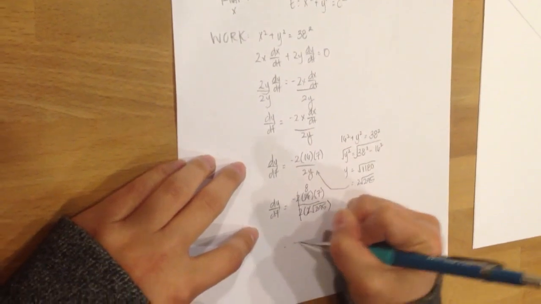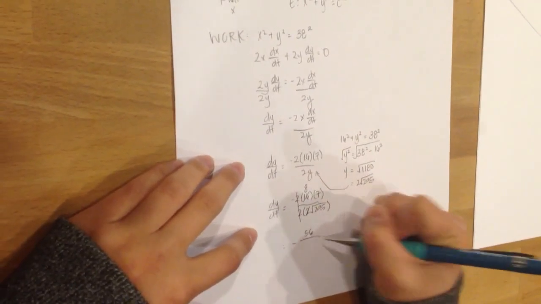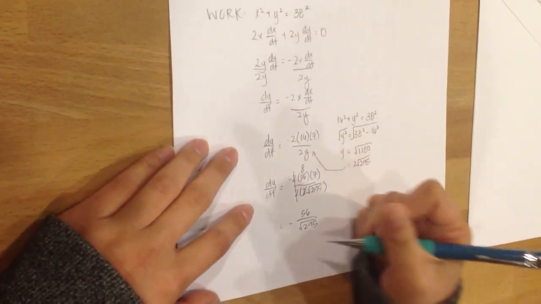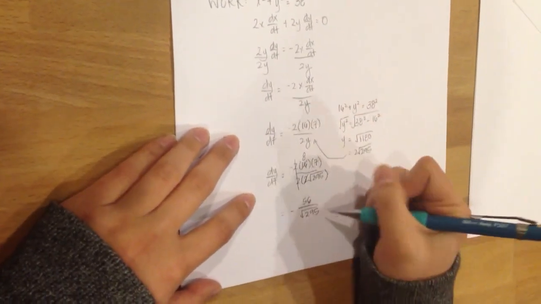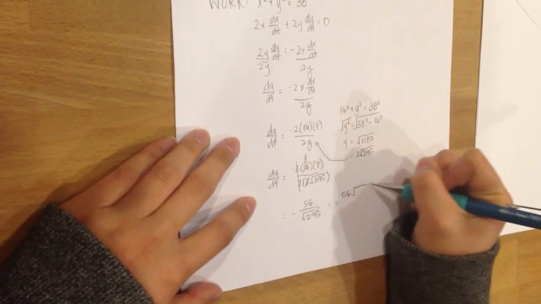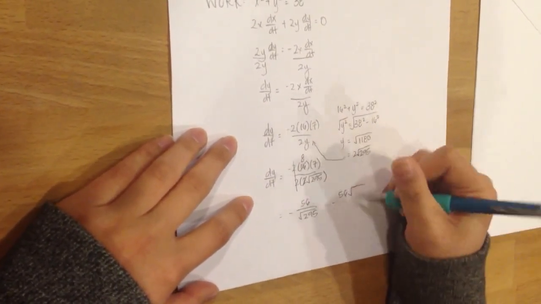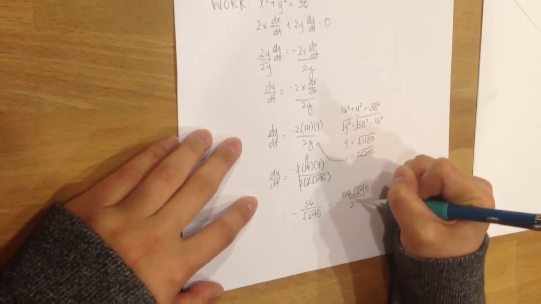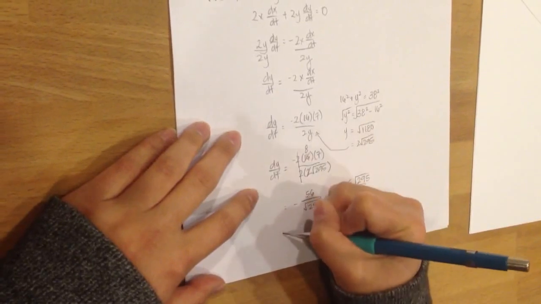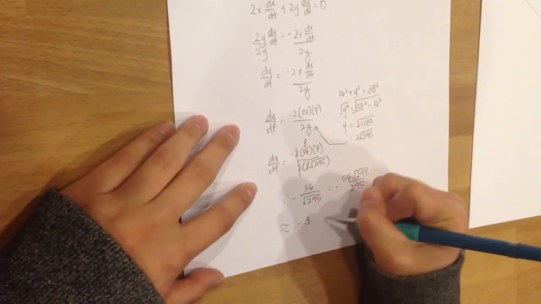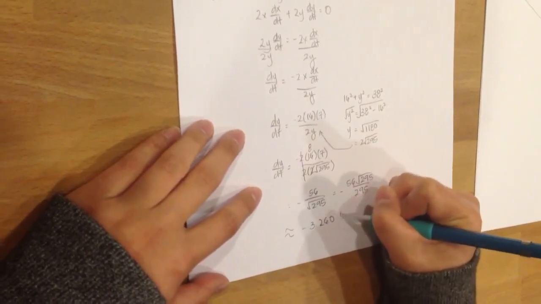And it becomes negative 56 over the square root of 295. And we have to rationalize our fraction, so it becomes negative 56 times the square root of 295 over 295. And that approximately equals negative 3.260 feet per second.